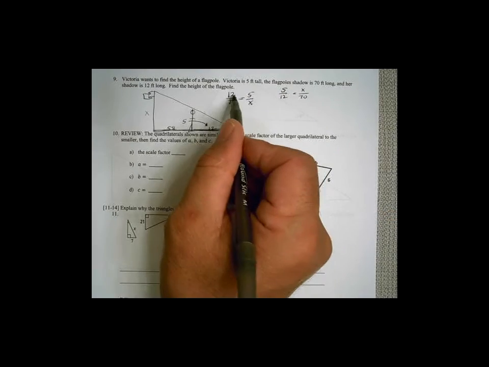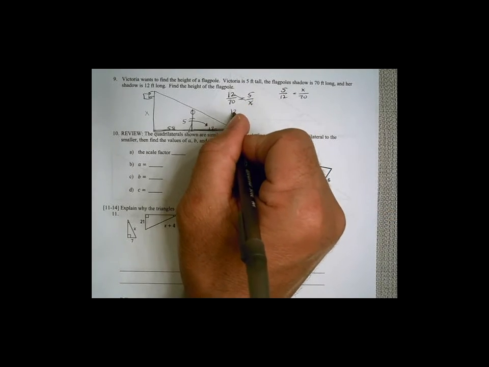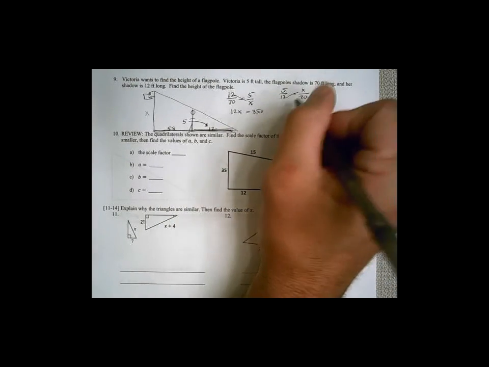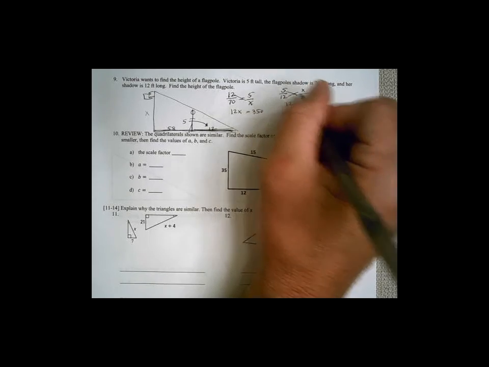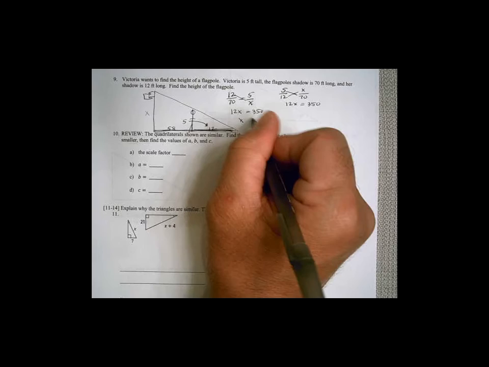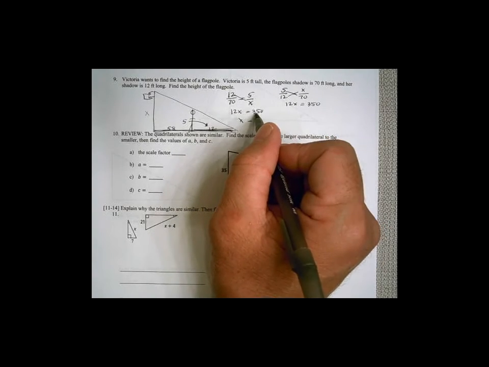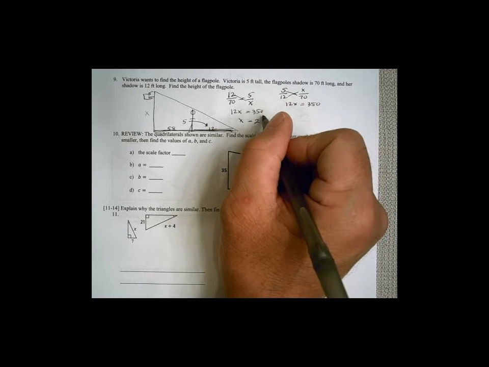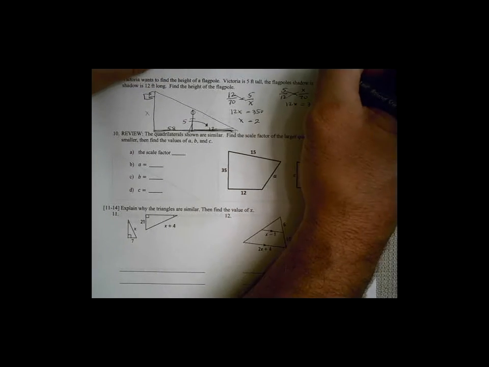All right, you'll notice when we cross multiply here, 12 times x is 12x, and 5 times 70 is 350. Divide both sides by 12. Let's see. 12 goes into 35 twice with 11 left over. Oh boy. Let's get our calculators out. I think it'll be easier. Well, let's just do it. Let me do it over here.